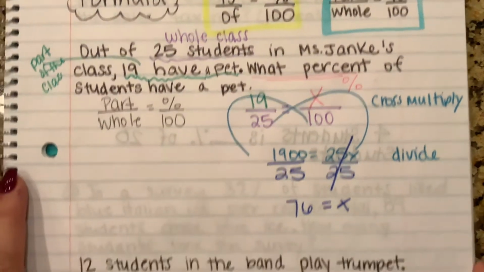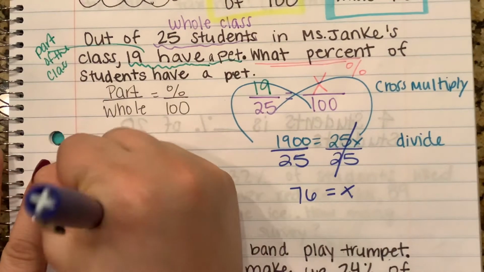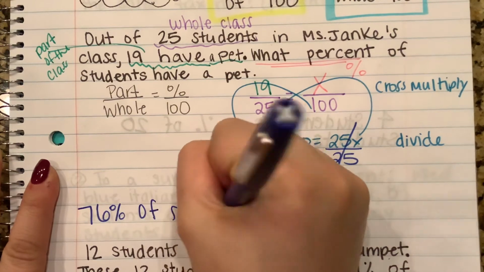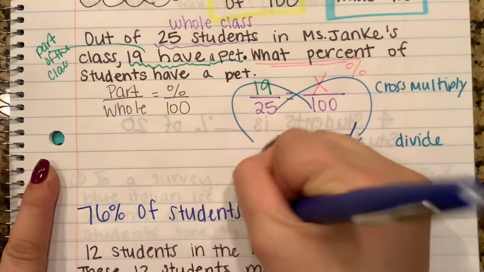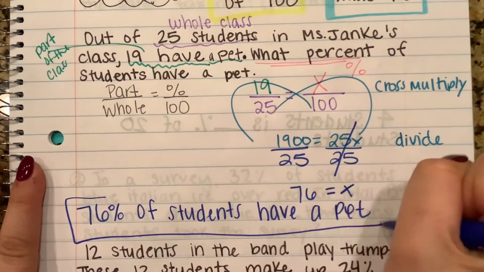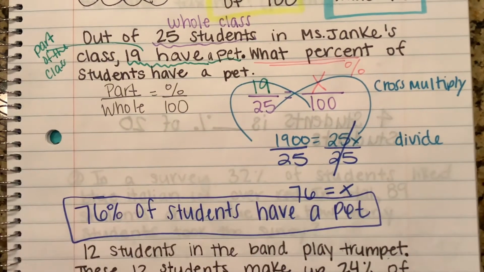So I'm going to write it out in a full and complete sentence. 76% of students have a pet, and that's my full and complete answer, so I'm going to go ahead and box that. And notice I did put my percentage sign after.